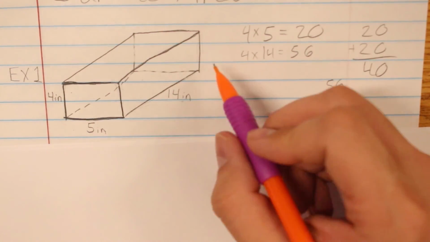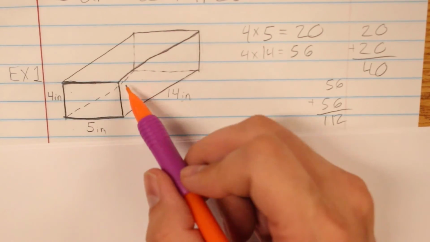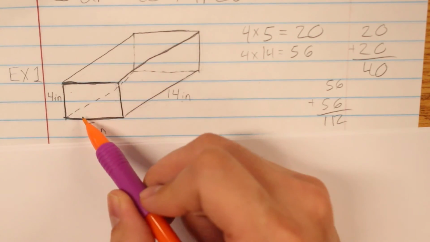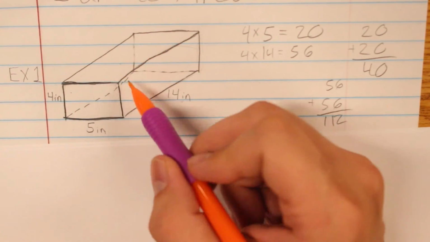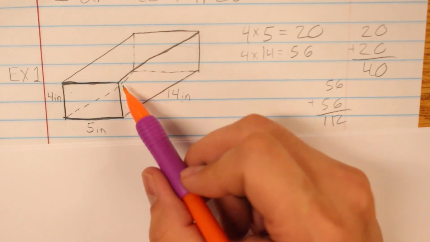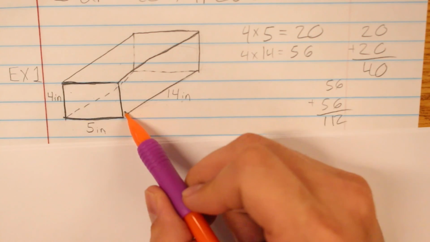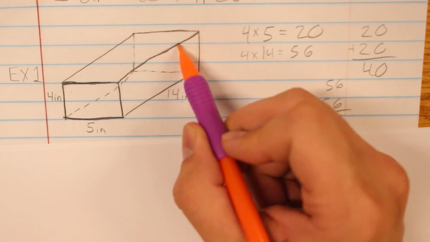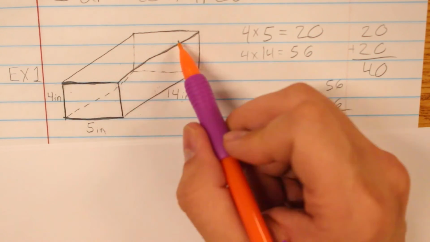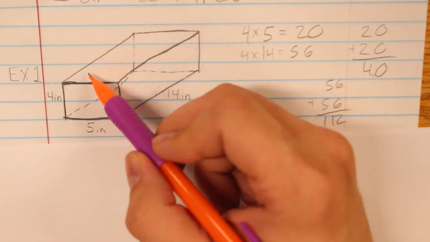Next, we've done the side here, and we've done this back side here, and we've done the front and this back here. So we haven't done the top and the bottom of this box yet. So if this is 14 right here, then this line right here is 14 because they're opposite sides of the rectangle. So it's 14, and over here would be 14.